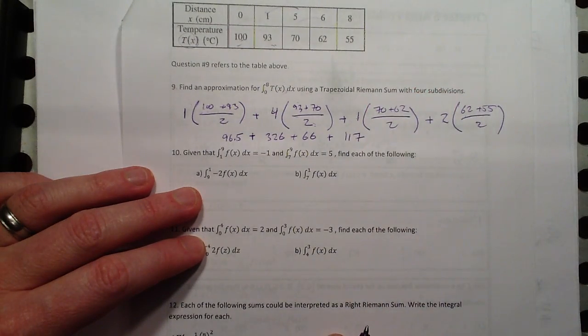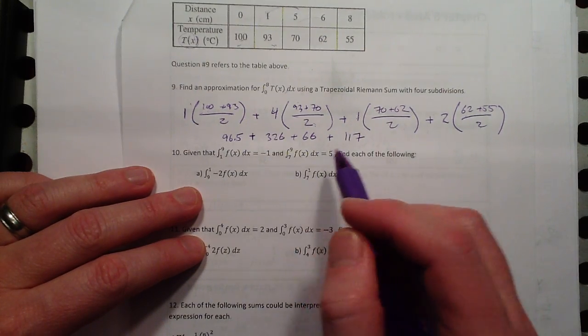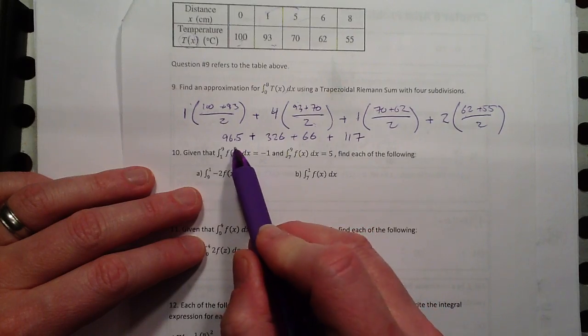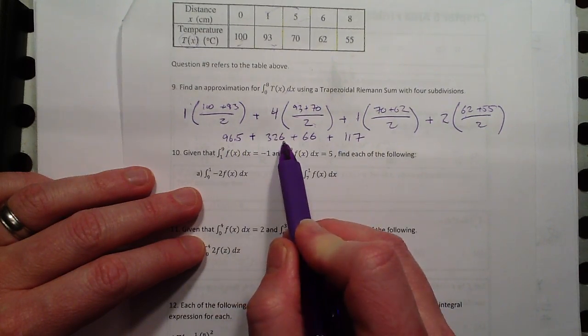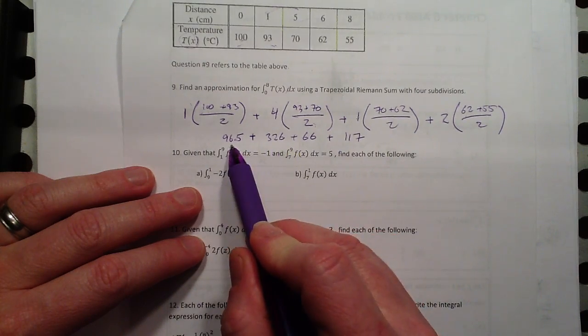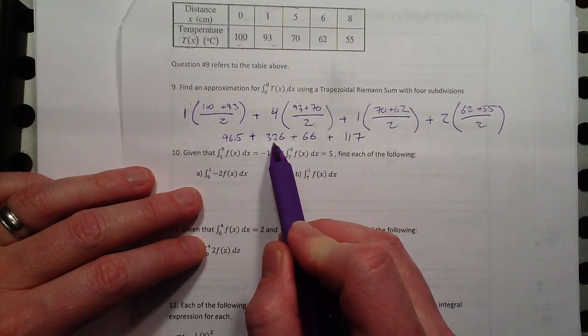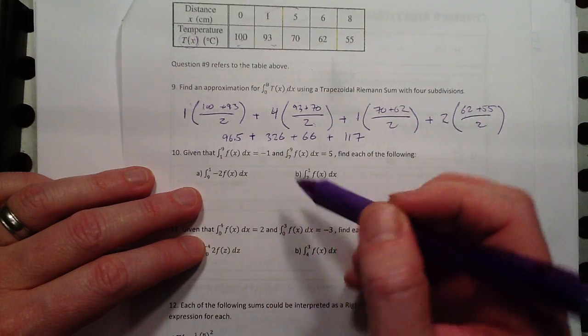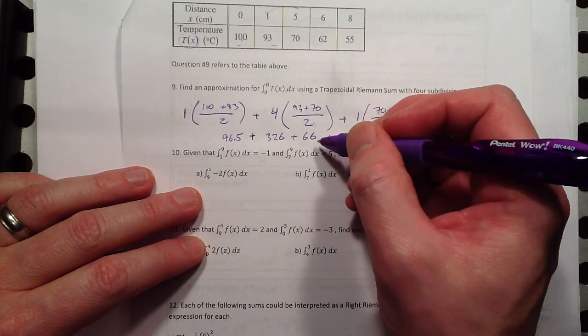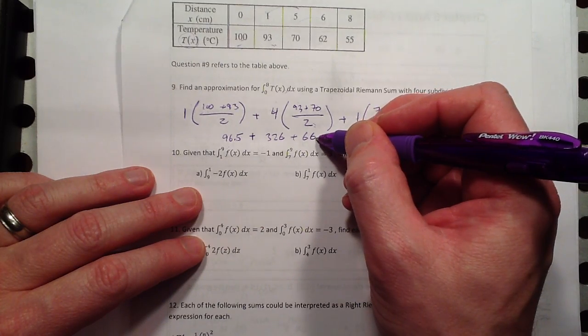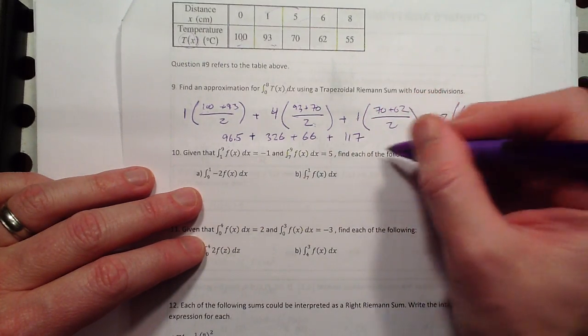All right. And then we add those up. Where is my calculator? Let's see. If this were 100, then that plus this would be 426, but it's 3.5 short. So that's 422.5. 422.5, 482.5, 488.5.